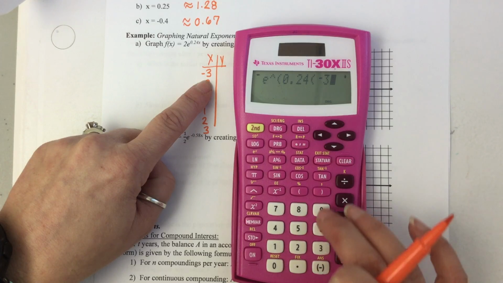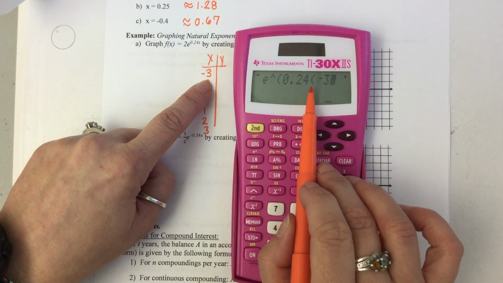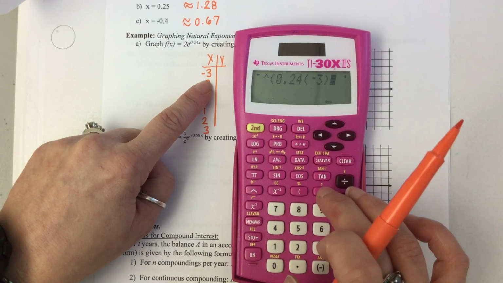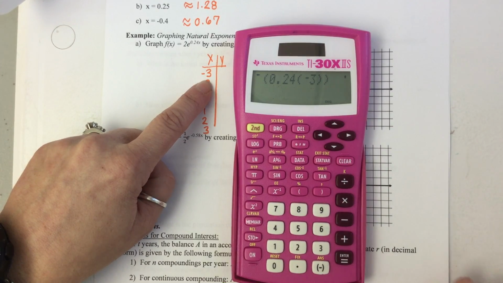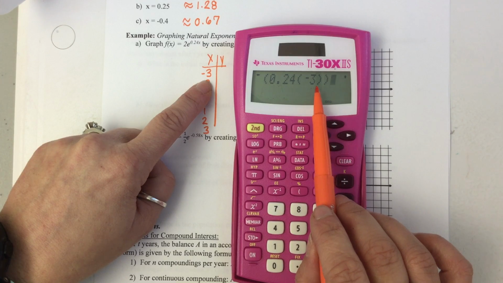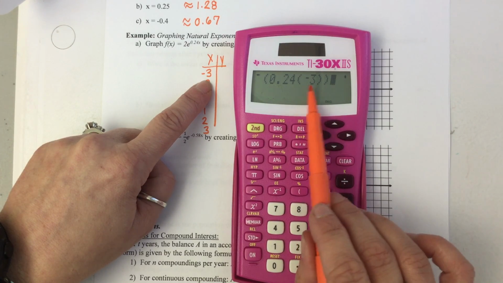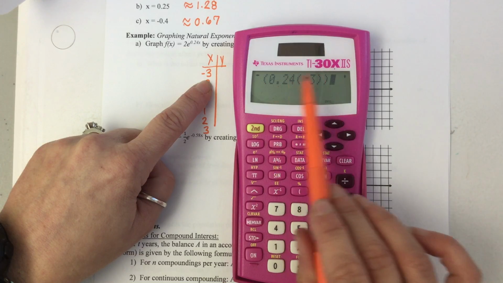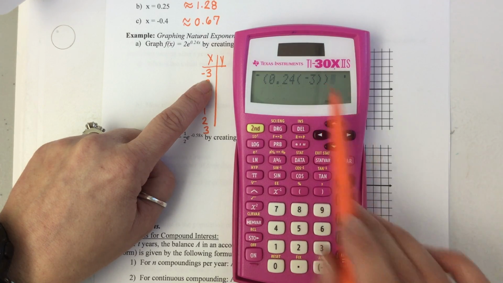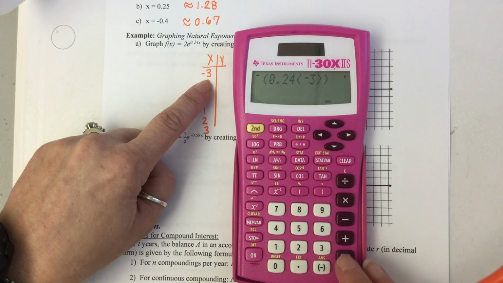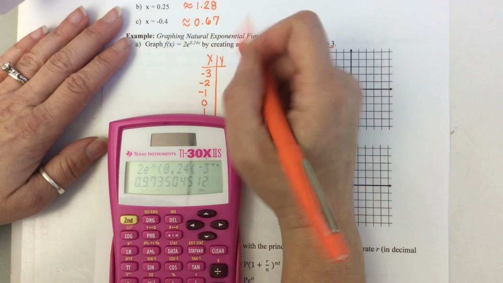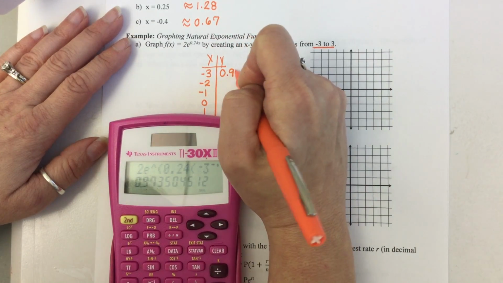So -3, I have 1, 2 parentheses open. So you need to close it. Where you have an open parenthesis, you need to close. So in this case, it is okay. You're going to close the parenthesis to show that you're multiplying by -3. You're going to close the first parenthesis, indicating that that's where you have your exponent. Go ahead, hit enter. If I round to the hundredth still, 0.97.